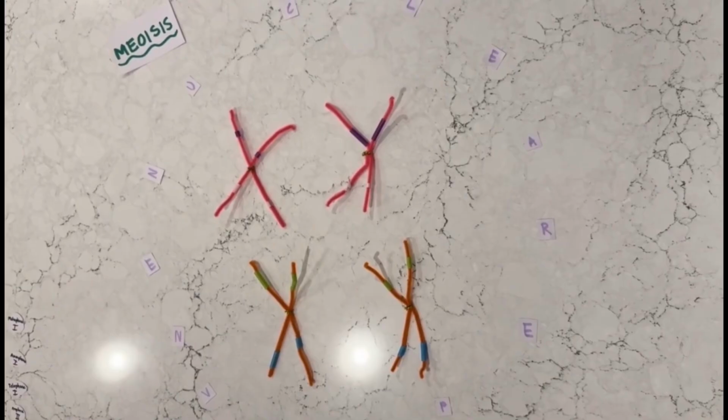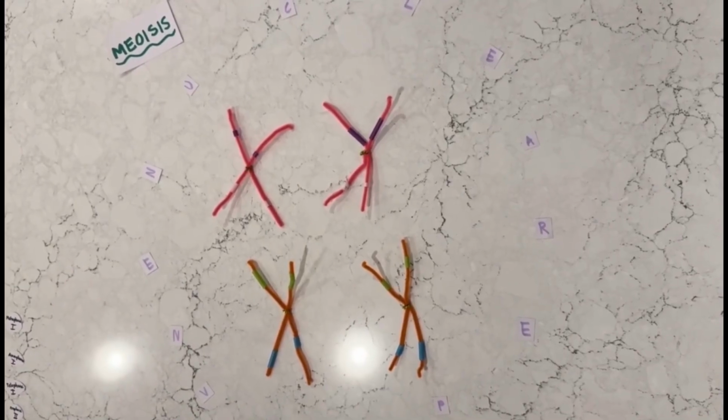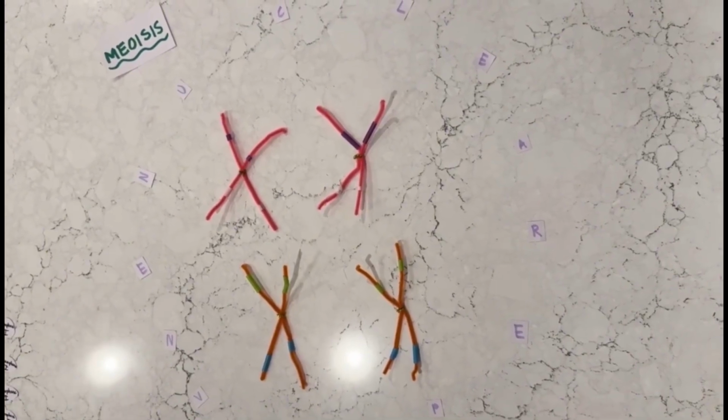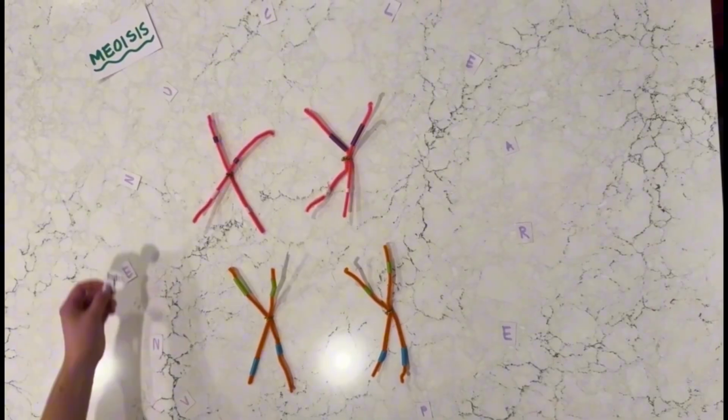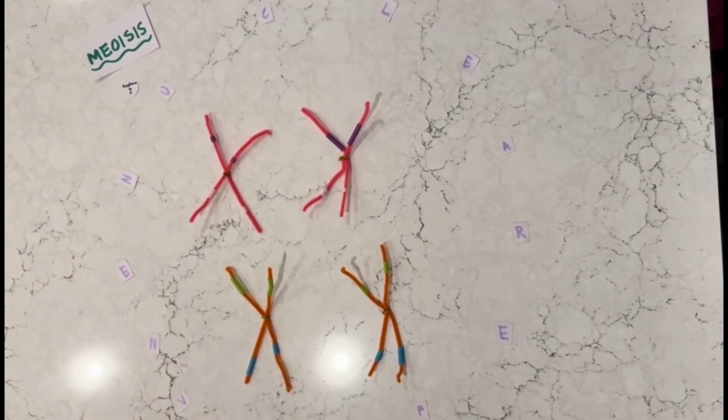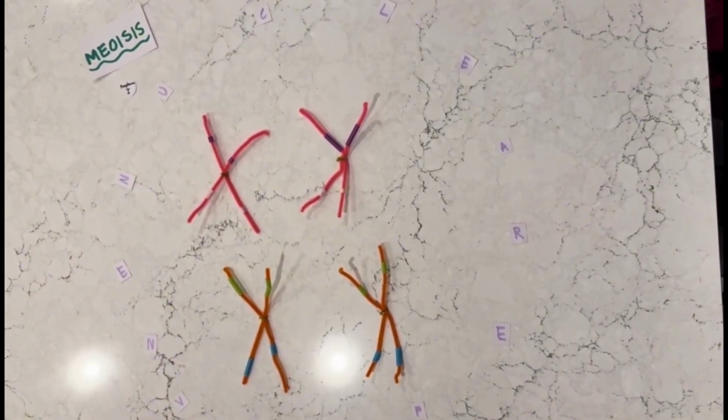Now this is the end of interphase 1. Now each chromosome has its identical sister chromatid copy. Now we will begin prophase 1. In prophase 1, the nuclear membrane begins to disappear.